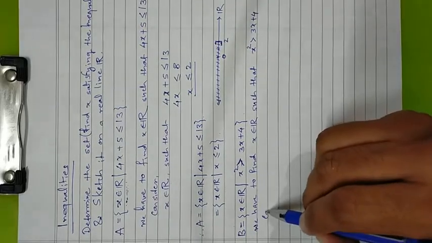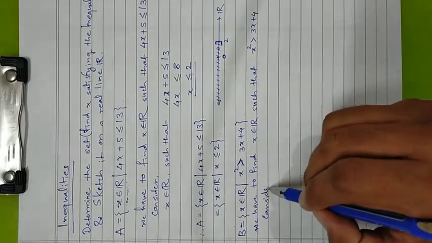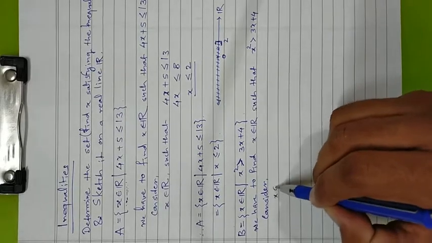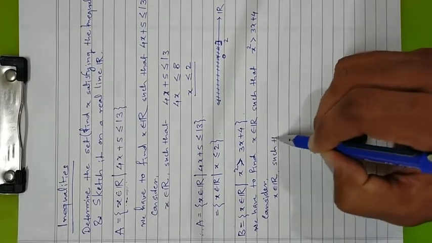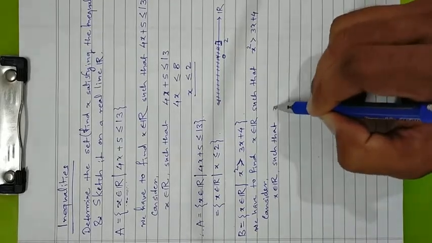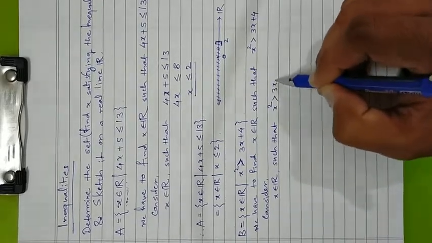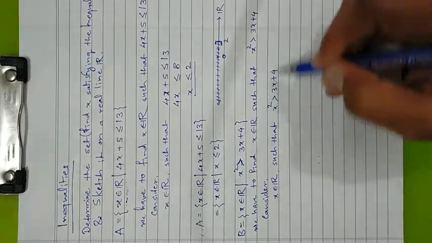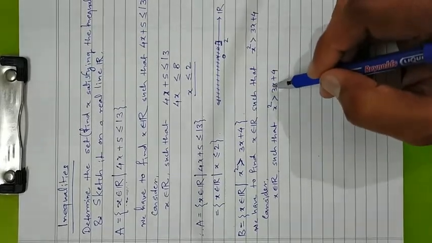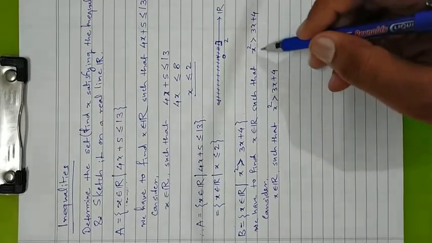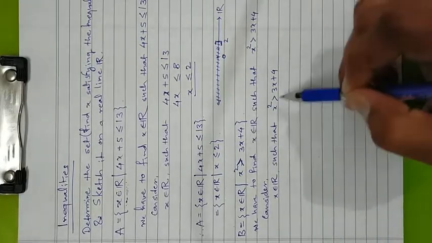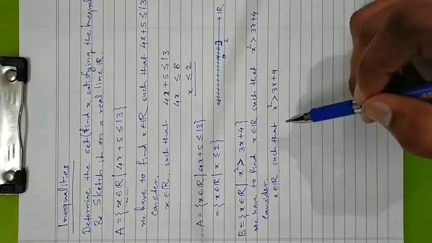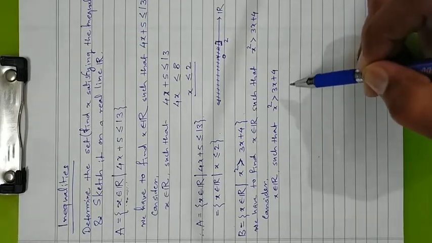So we consider the variable x as a real number satisfying this inequality, and simplify it to get a simpler version of the condition.